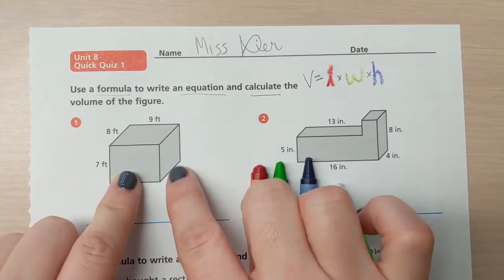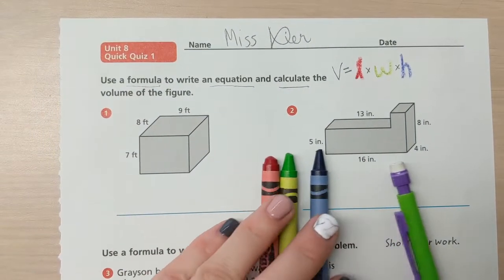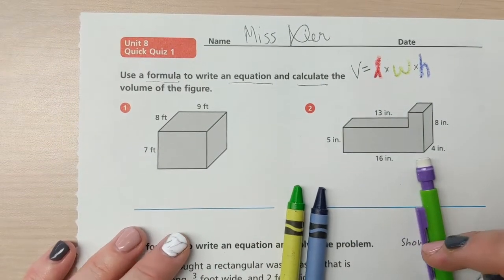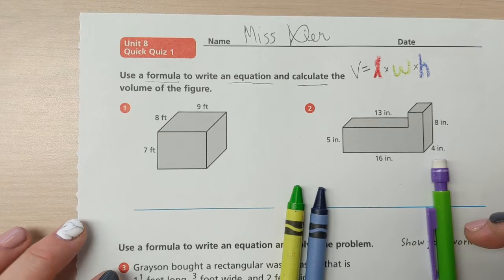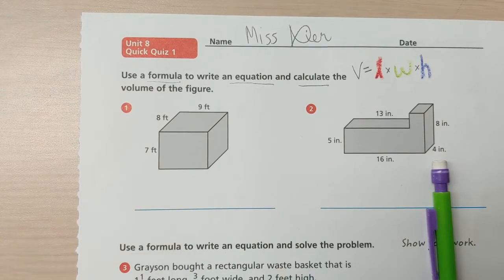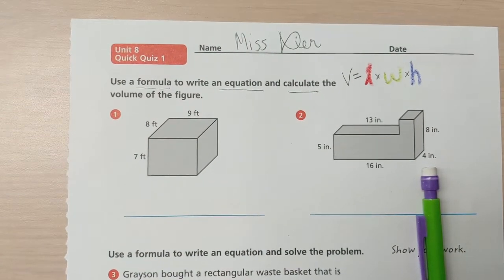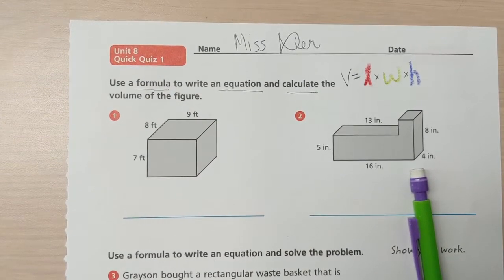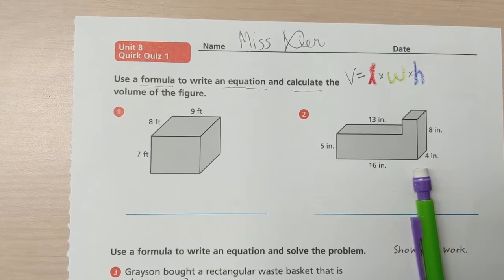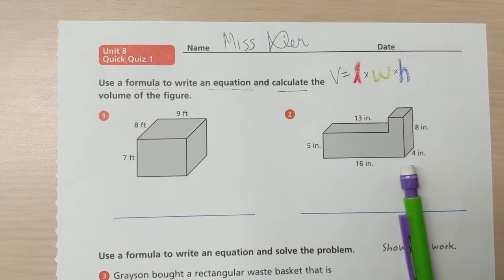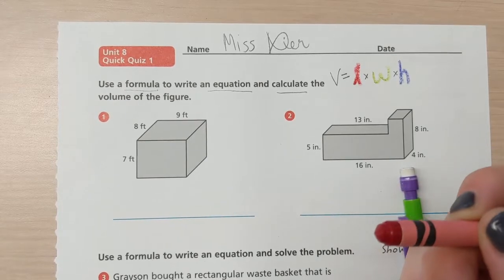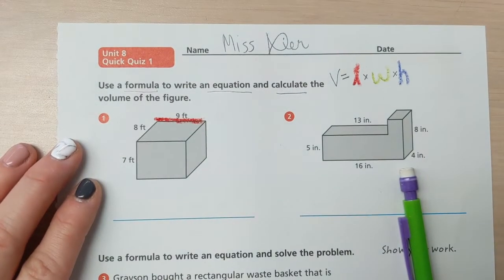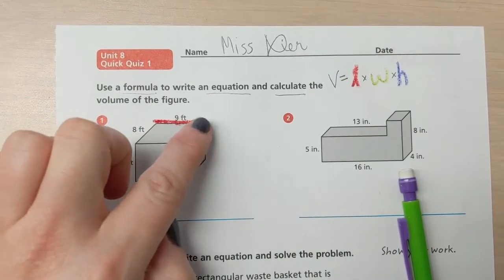So number 1 looks pretty easy, but number 2, that is a composite solid that we talked about yesterday. So let's go to number 1 though and do a pretty simple one together first. So we're looking for the length. On number 1, go ahead and outline which of these numbers you believe is the length. Remember, the length is how long the shape is from left to right. So look at all those numbers and see if you underline the same thing that I do. Go ahead and try underlining yours and see if it's the same one that I do in just a second. Again, we're looking for the length in red. The length of this shape is 9 feet because it is going from left to right.